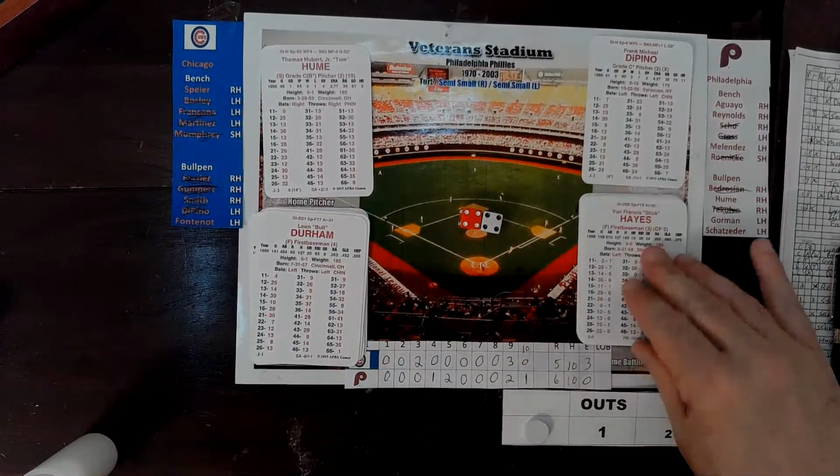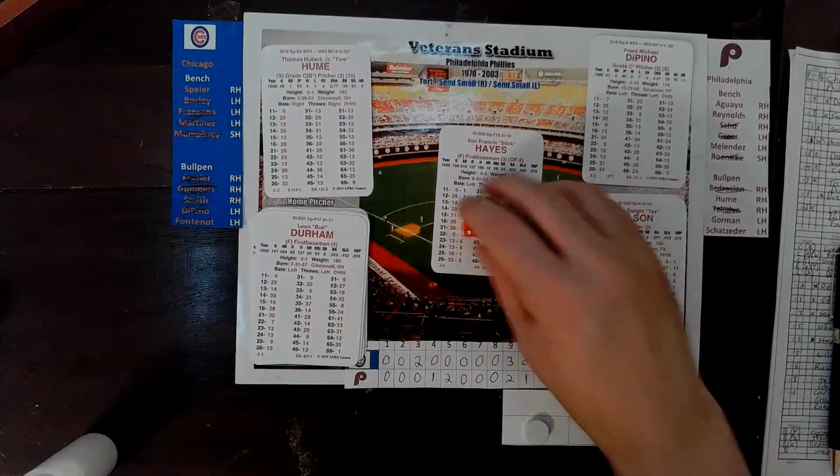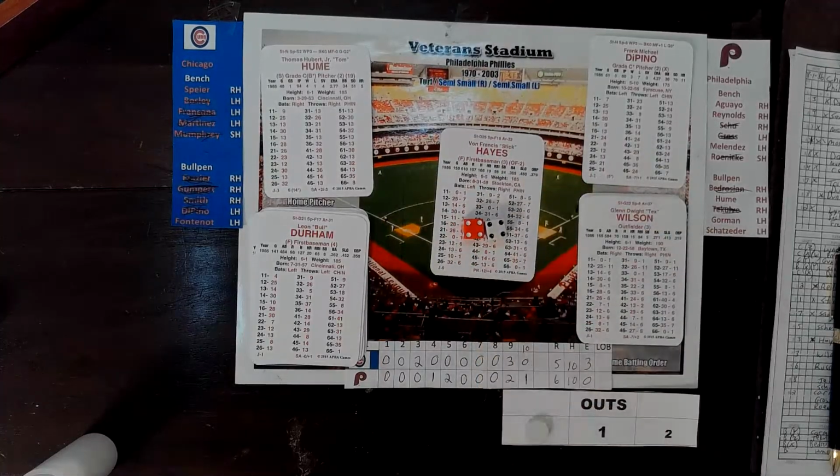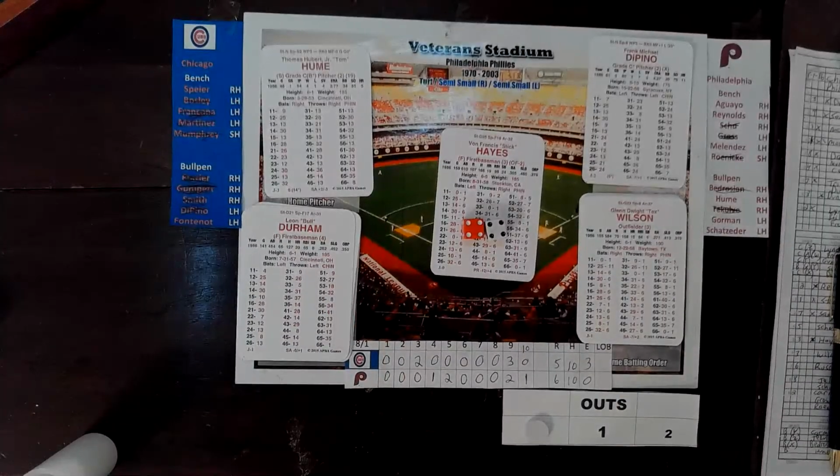Von Hayes, that 44 on the secondary number is a 1, and DiPino just throws his hands up, says, "What do you want me to do about it, coach?" So there you go. Funday Friday in the books. I don't know how fun it was for you guys.